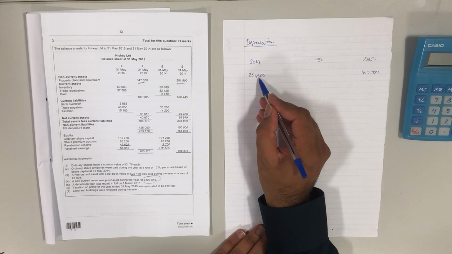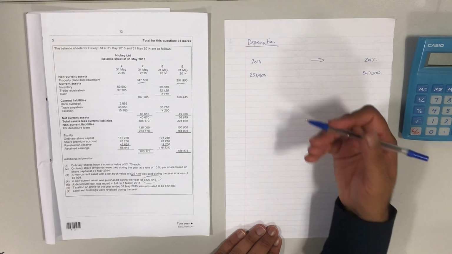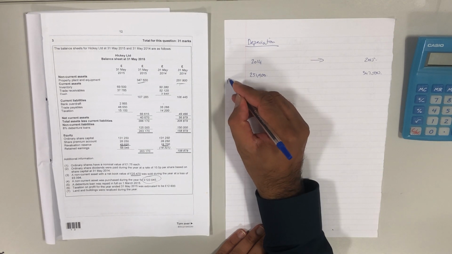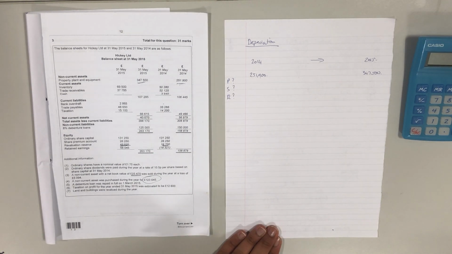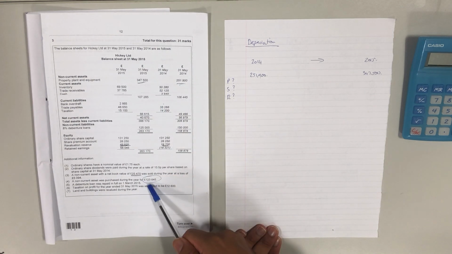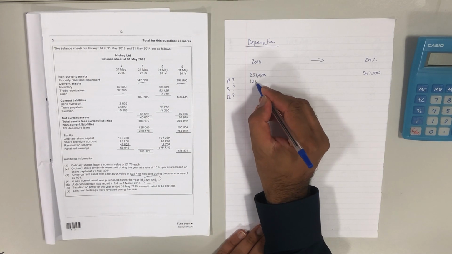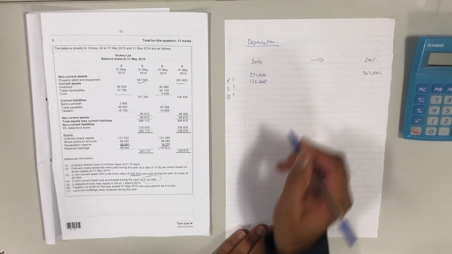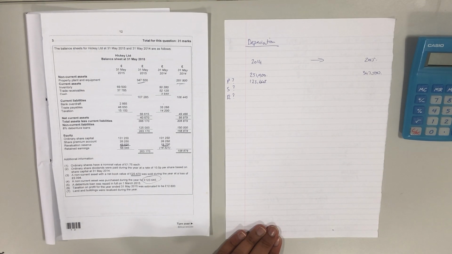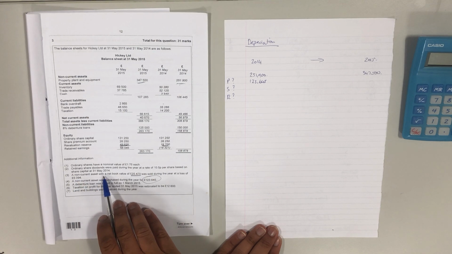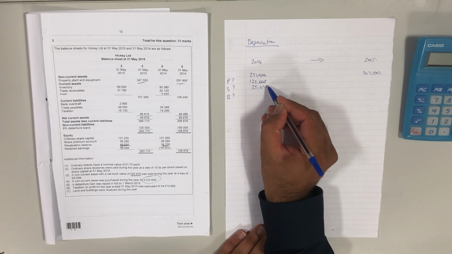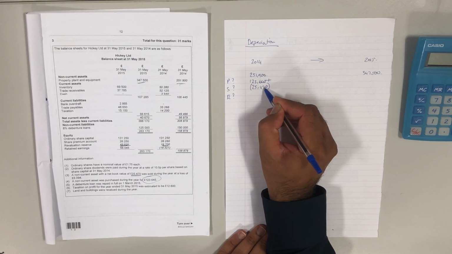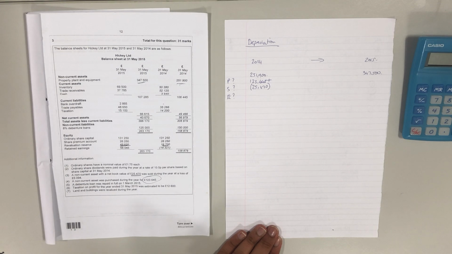So I would look at this and I would say to myself, have we bought anything? Have we sold anything? Have we revalued? So P, purchase, S, sold, or revalued. Have we bought anything? Yes, we have. 1, 2, 3, 6, 4, 5. Okay. Have we sold anything? A non-current asset with a net book value of 25,470 was sold. Add, subtract.